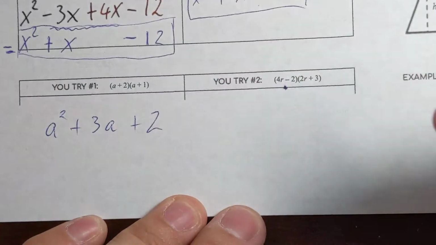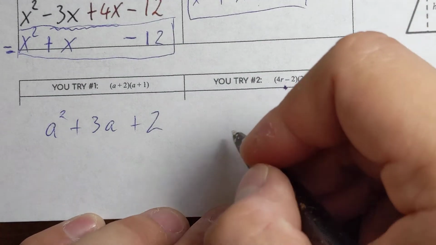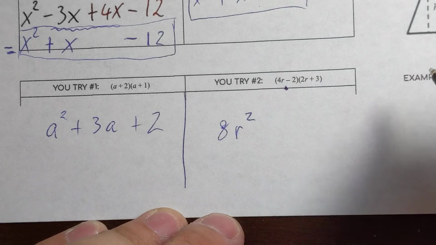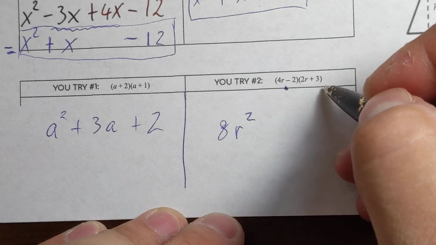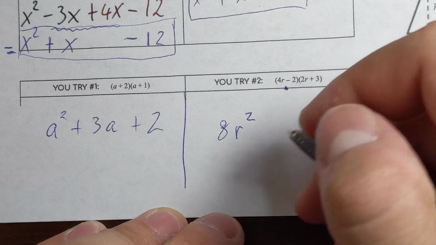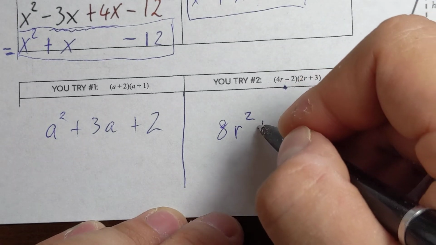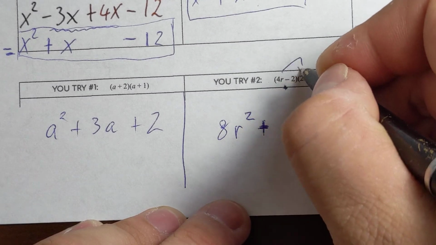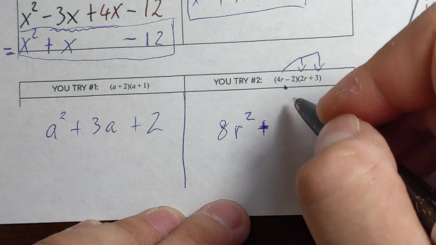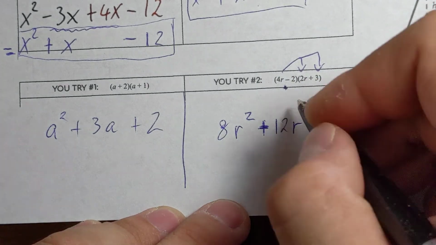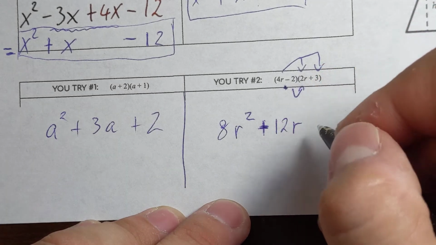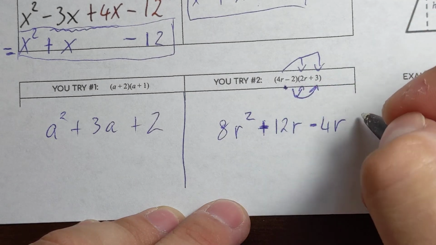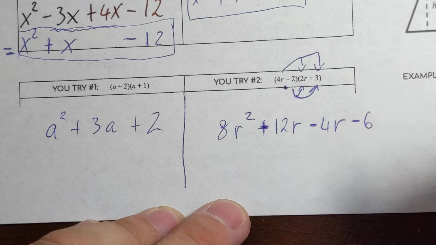For example number 2, if you work this thing out, it should be, let's see, it should be 8r squared there. It's going to be 12r, 12 minus 4. Let's see, I'm going to do a line here. My brain is not working so far. So 3 times 4r should be 12r. Negative 2 times 2r, it should be negative 4r. Negative 2 times 3 should be negative 6.